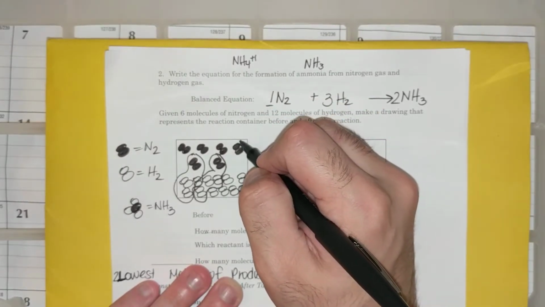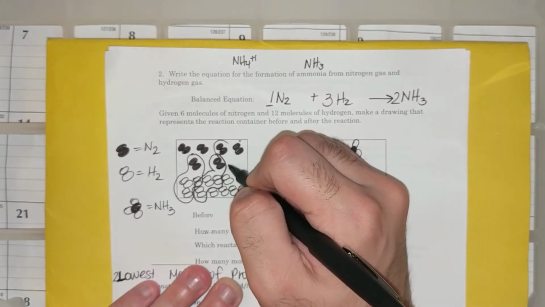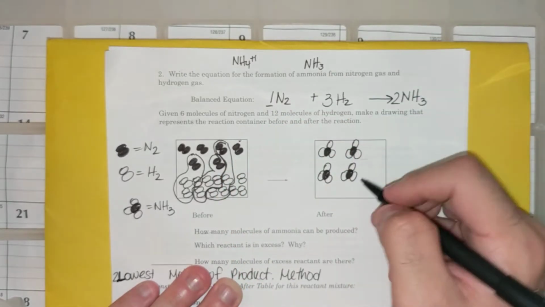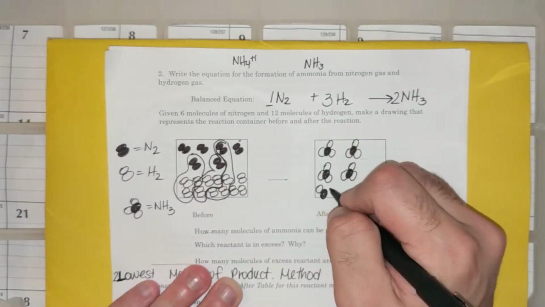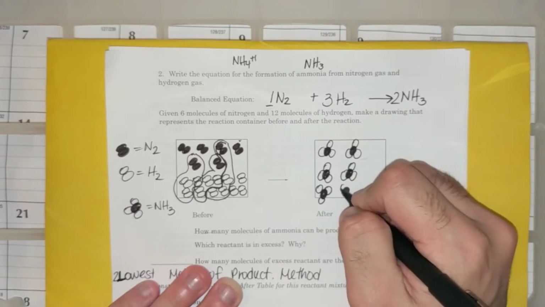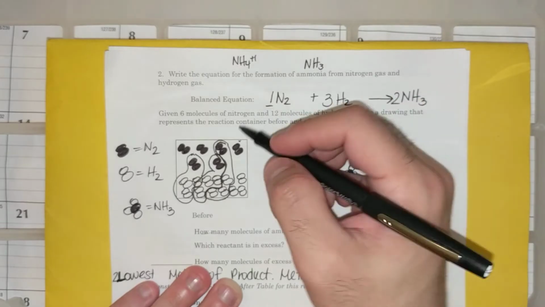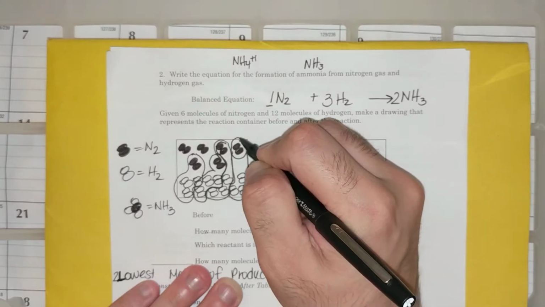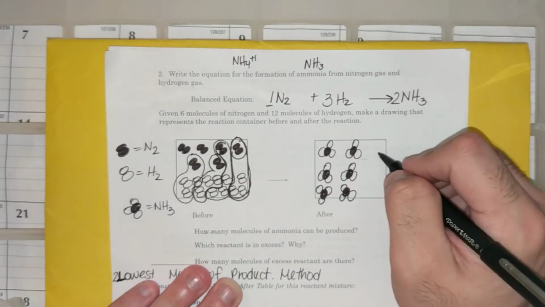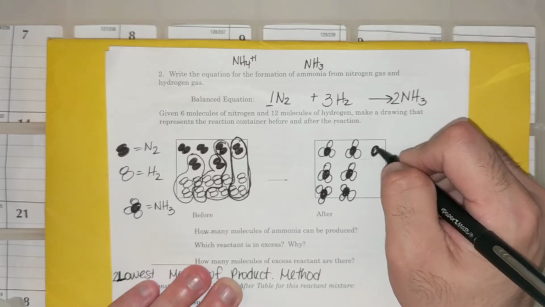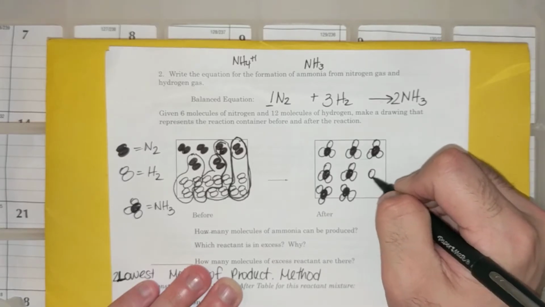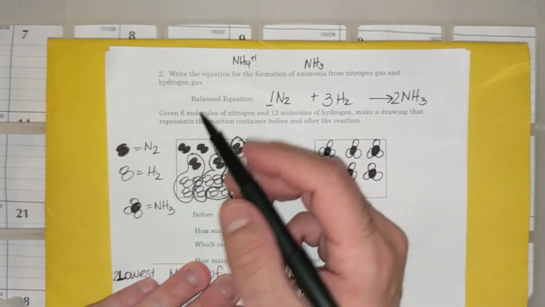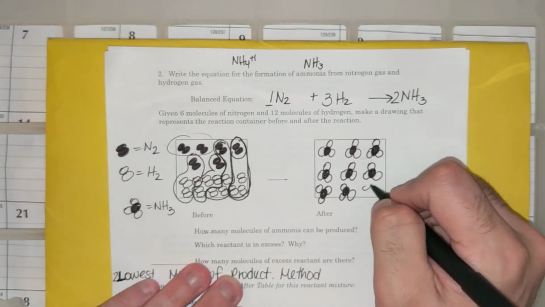Let me see if I could do this again. For every 1 N2 and 3 H2, I will make another 2 NH3s. Okay, and then one more time. For every 1 N2 and 3 H2s, I could make another 2 NH3s. 1, 2, 3. 1, 2, 3. Okay, and now I have 2 N2 left over.